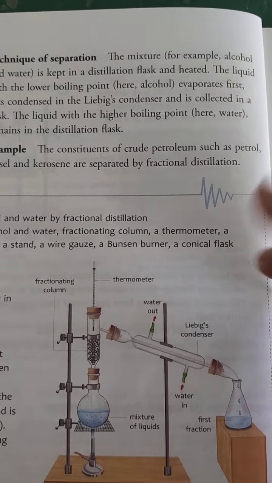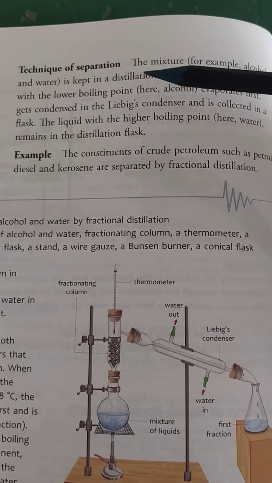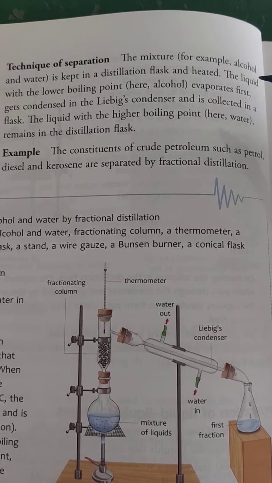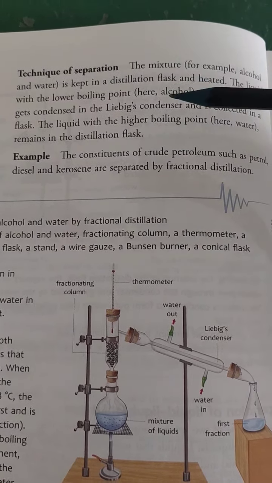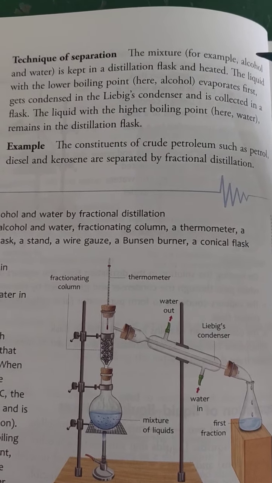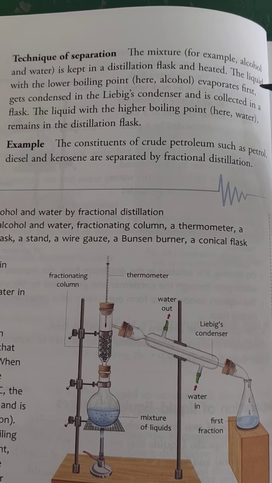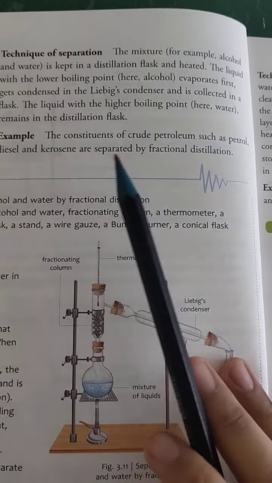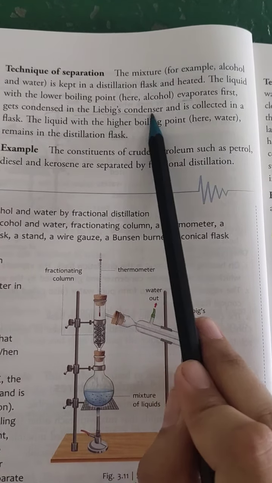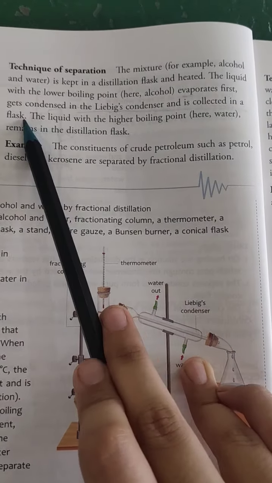So what is the technique of separation? The mixture, for example alcohol and water, which are miscible liquids, is kept in a distillation flask and heated. The liquid with the lower boiling point, that is alcohol, will evaporate first and get condensed in the Liebig condenser and is collected in the flask.